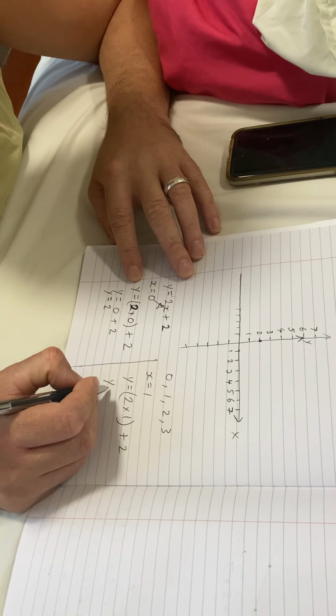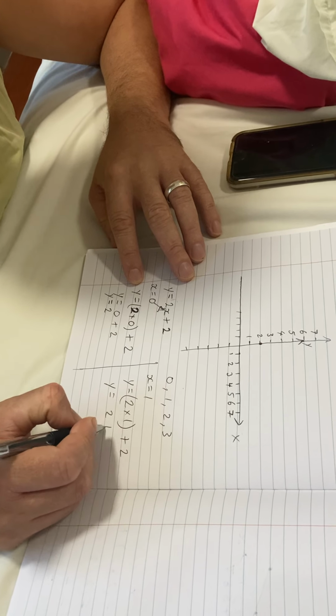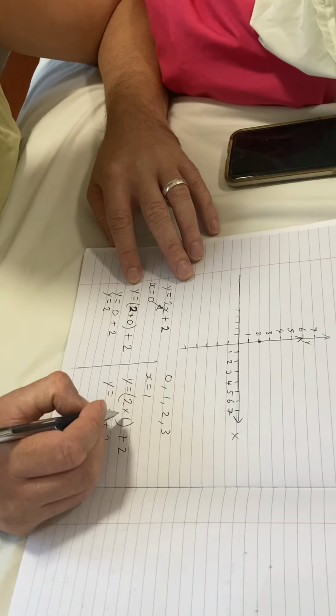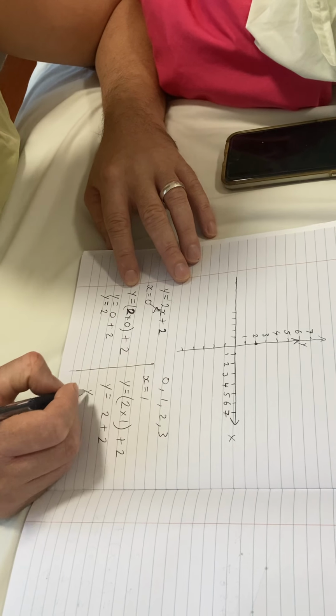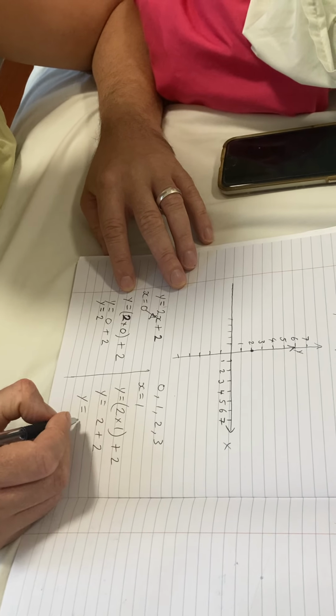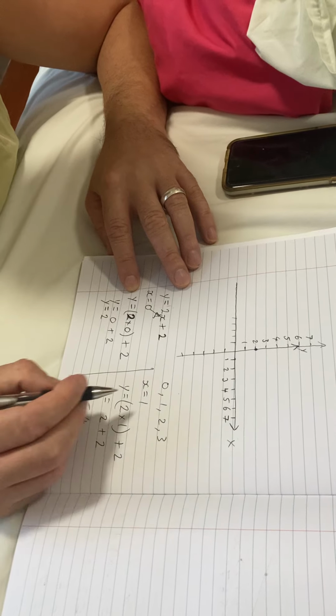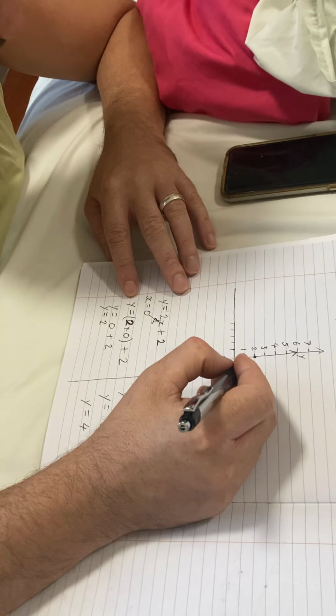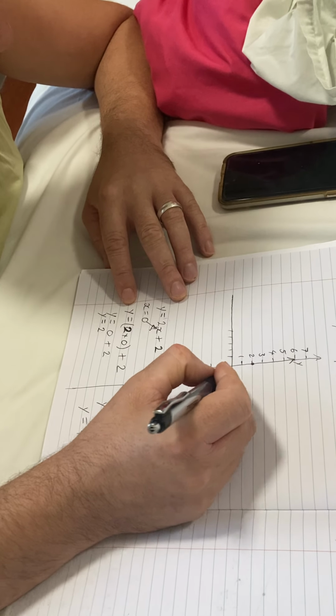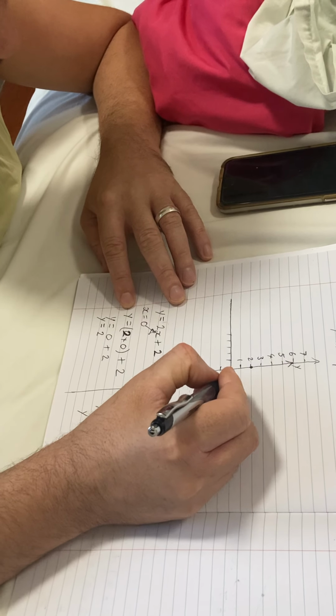So y equals 2 plus 2, because 2 times 1 is 2, which equals 4. So when x equals 1, y equals 4.